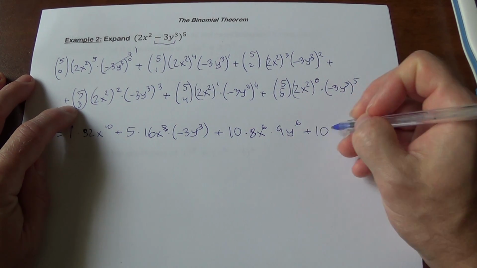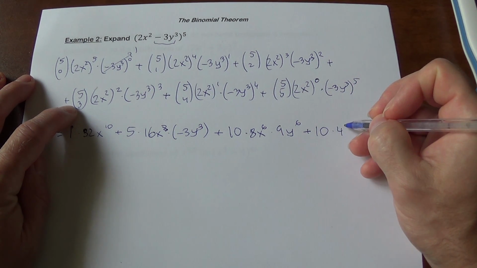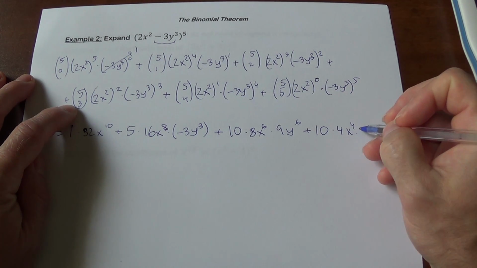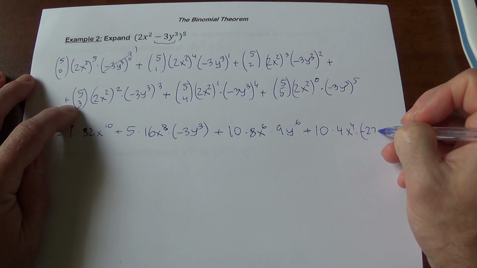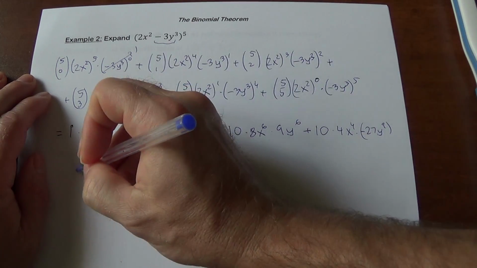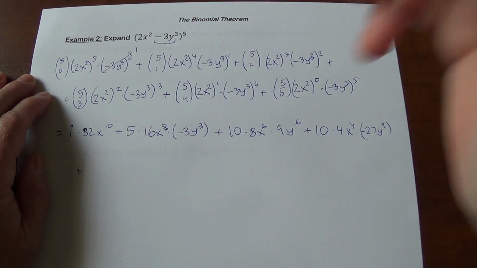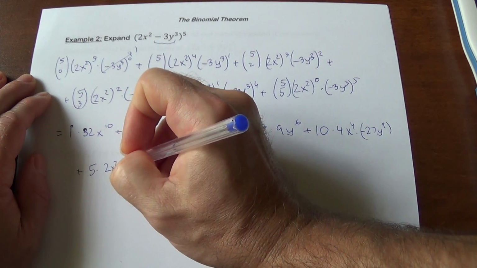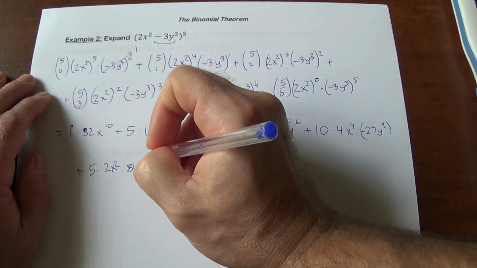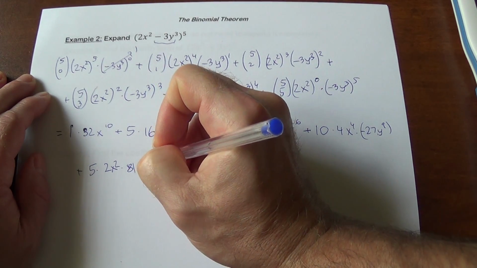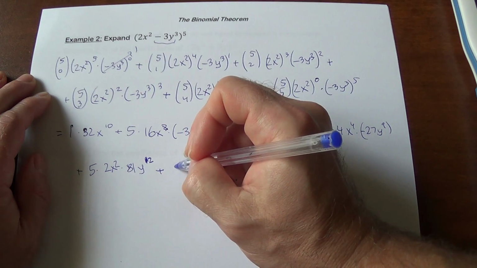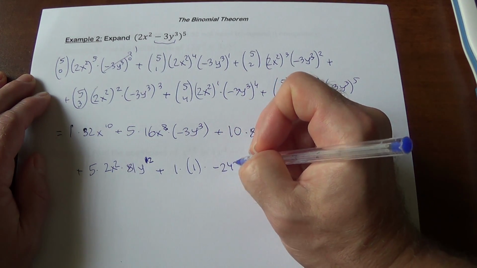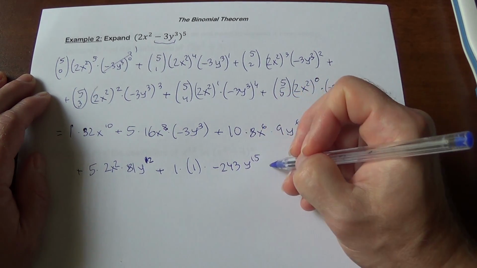plus 3 out of 5 is 10 also. It's going to be 4 times x to the 4th times negative 27y to the 9th, plus 4 out of 5 is going to give us 5. So it's 5 times 2x squared times 81y to the 12th, and plus 1 times negative 243 times y to the 15th power.